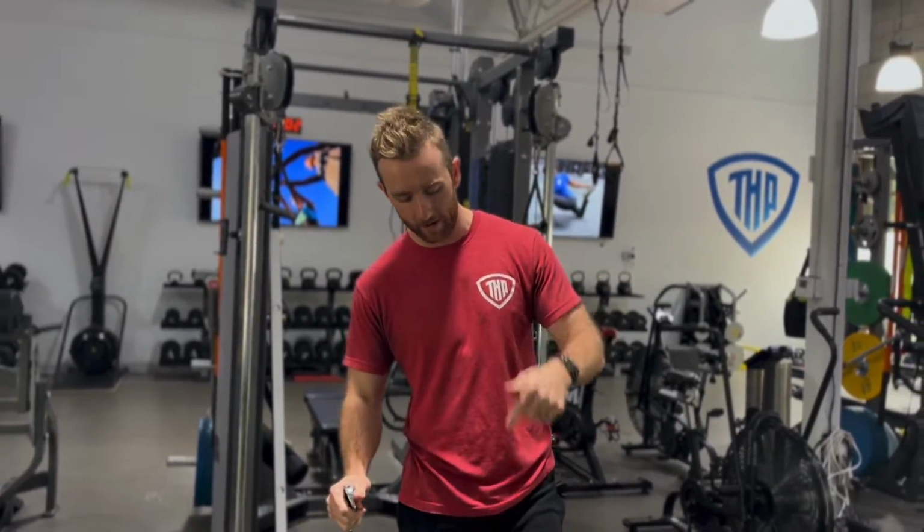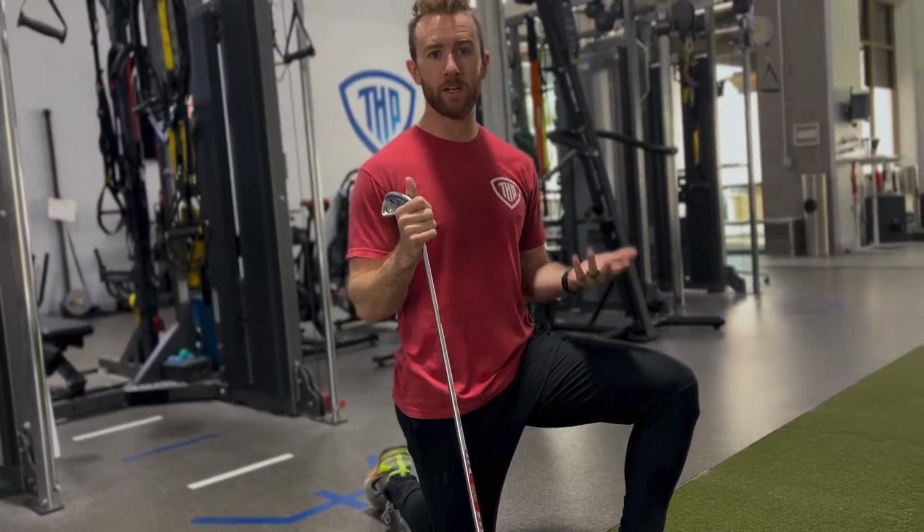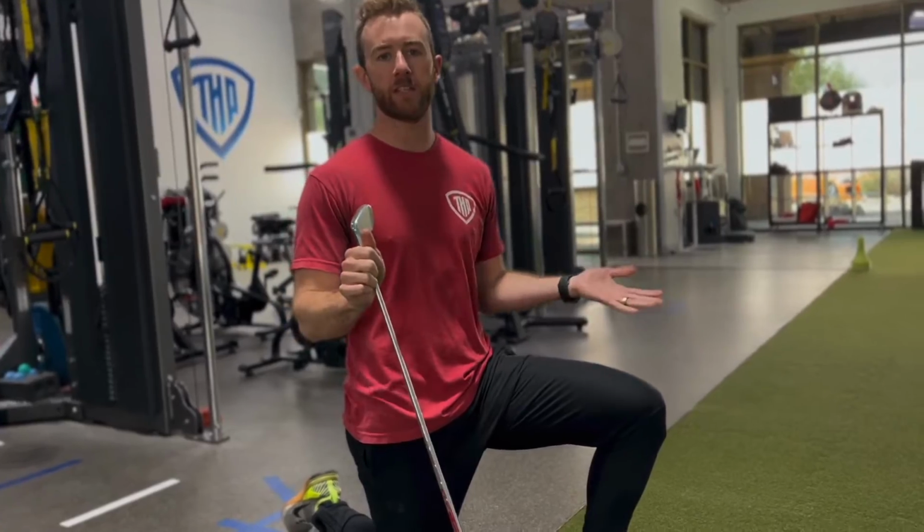First screen, we're actually gonna go down. We're gonna go to a half kneeling position. We're gonna look at your ankle mobility. Now, a lot of times at THP, what we'll do is we'll actually do this in shoes. The reason for that is because a lot of people golf in shoes, right? So we actually want to see what their ankle mobility looks like in the shoe.